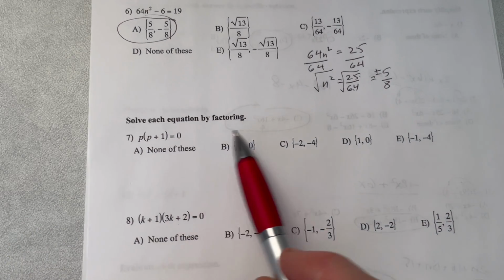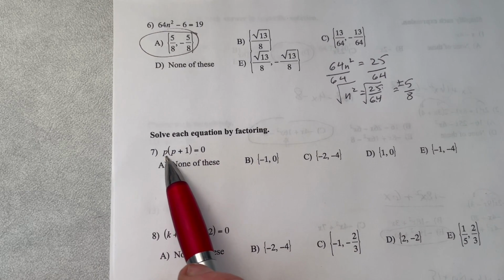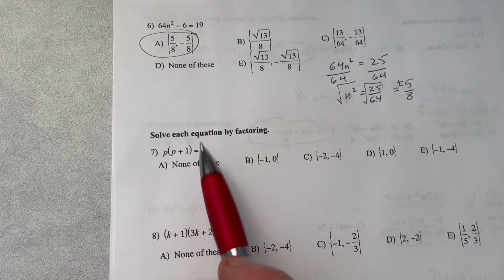This one is solved by factoring. When they say that, solve by factoring, they're giving you a massive hint that we're looking for things that multiply that will make 0.